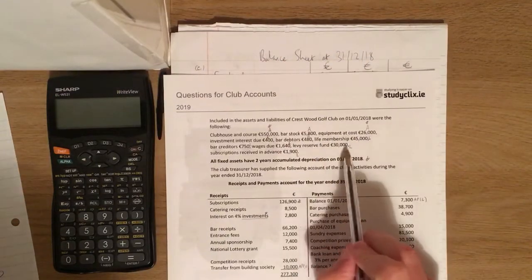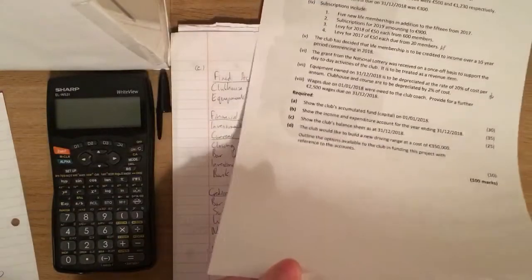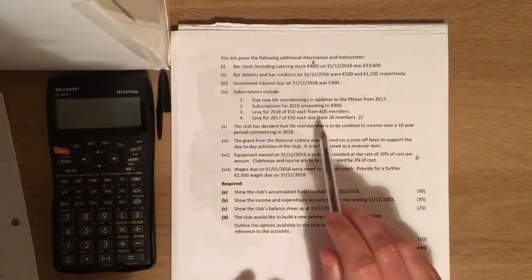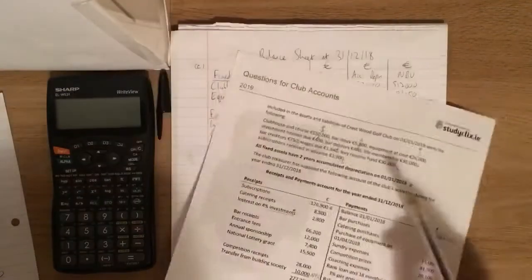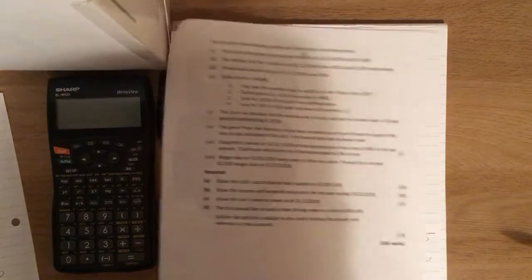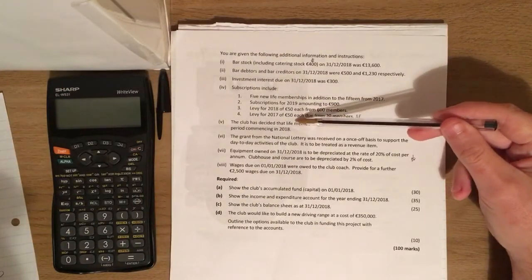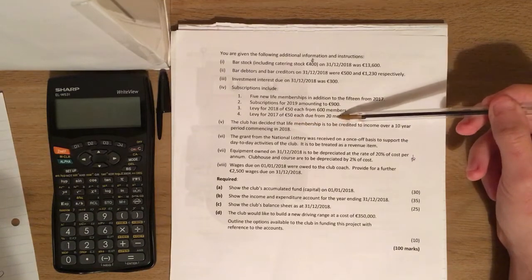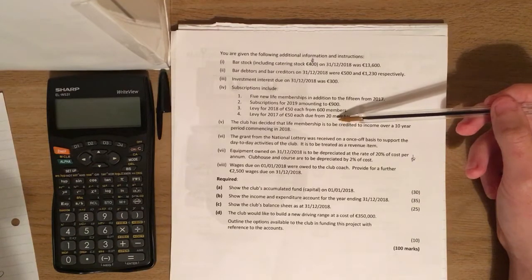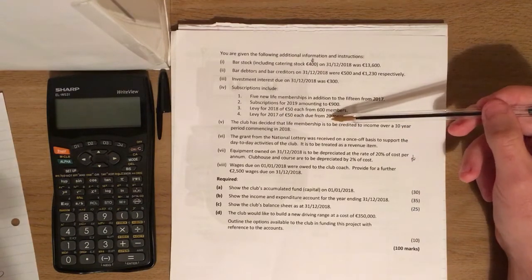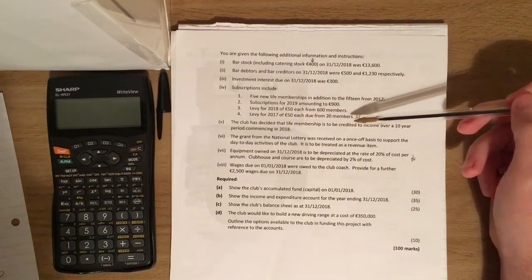The levies then. So levy reserve fund at the start of the year was 30,000. You can do some of this in workings if you will. I'm just going to do it quickly. I received some of those in 2018, but they will be included in the 30,000. So levies for 2017 of €50 each due from 600 members.